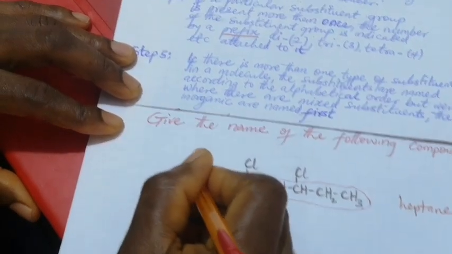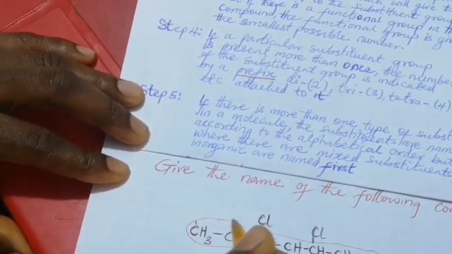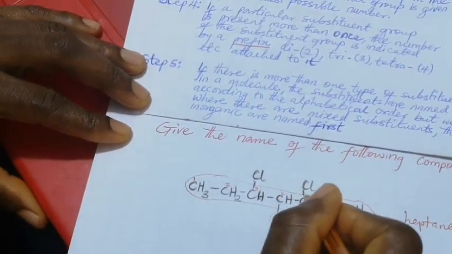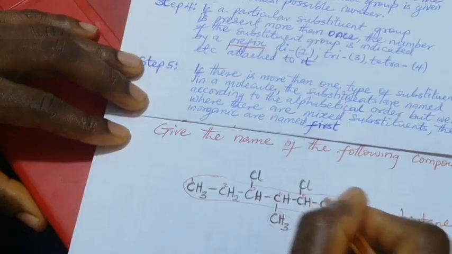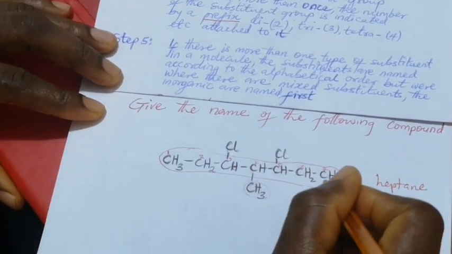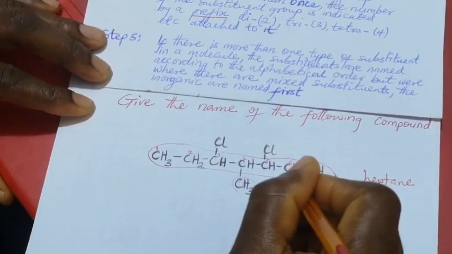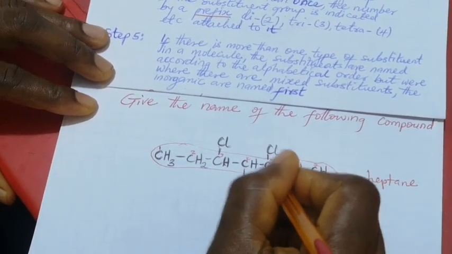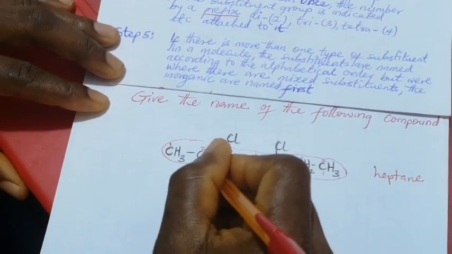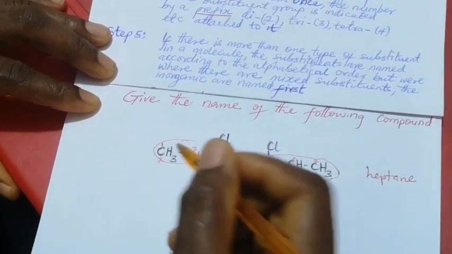So let's start from here. 1, 2, 3, 4, 5, 6, 7. Okay, let's also name this side. 1, 2, 3, 4, 5, 6, 7.